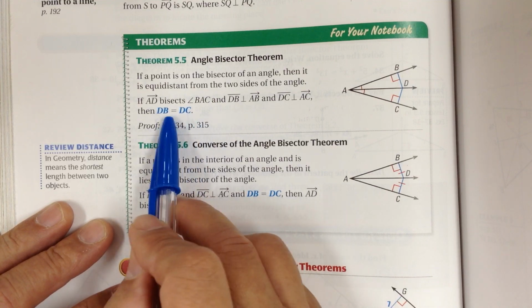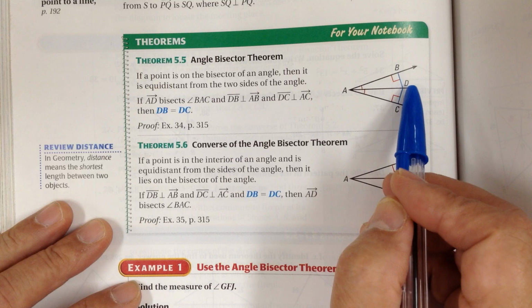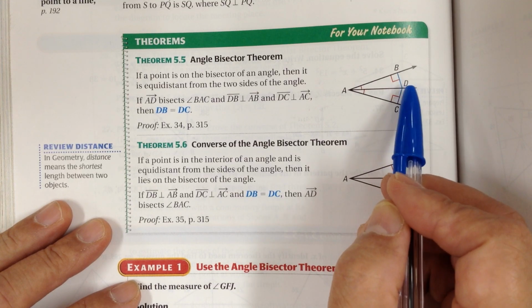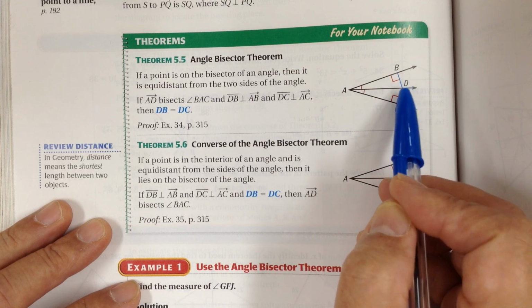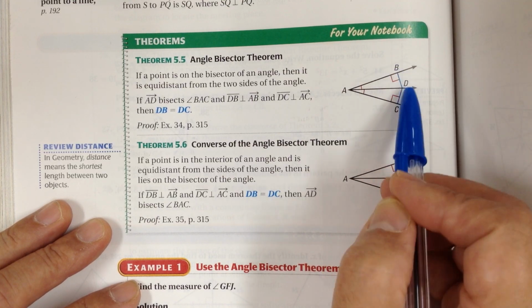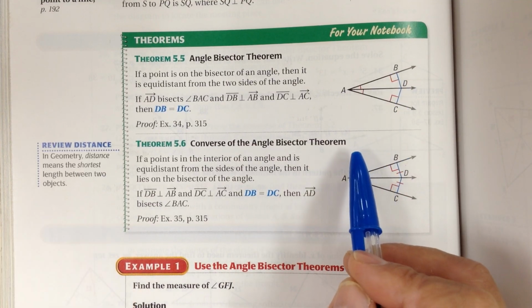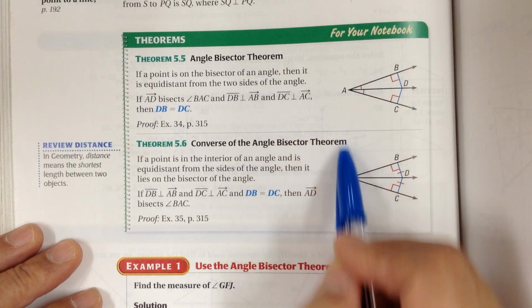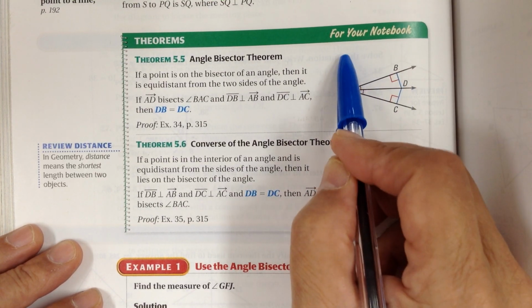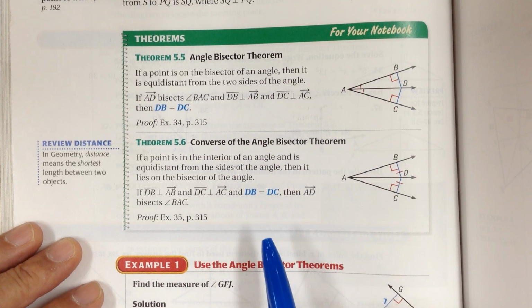So here's a key point: when you have an angle bisector, then any point on the angle bisector is equidistant to the two sides. So DB is equal to DC, so the distance will be equal. Just like before, when you have the perpendicular bisector, if it's straight, then it is equidistant to the endpoint. So same thing. Think of this like your endpoint.